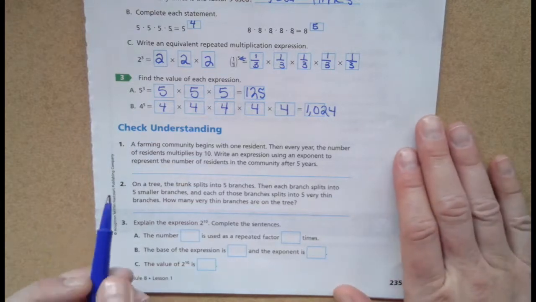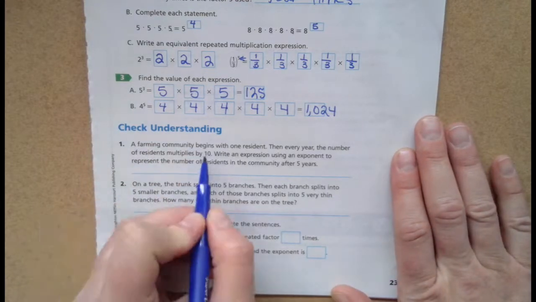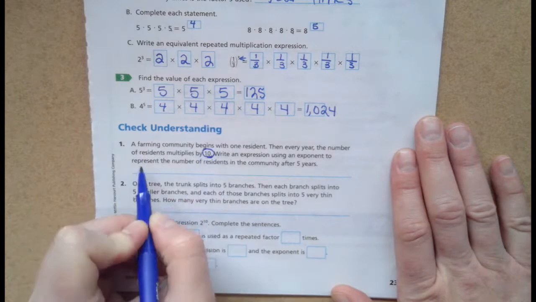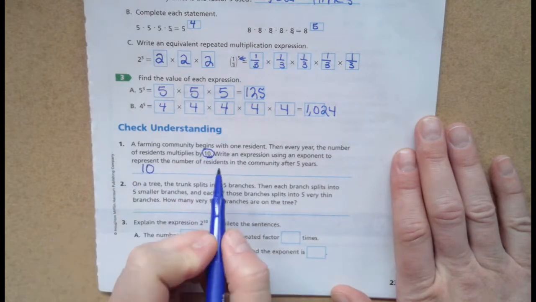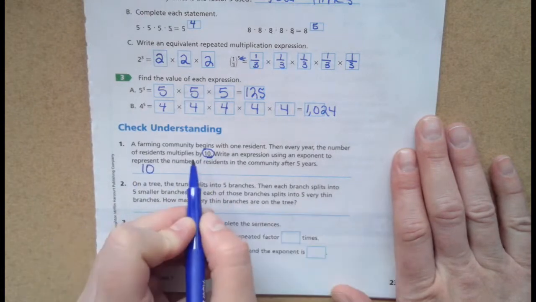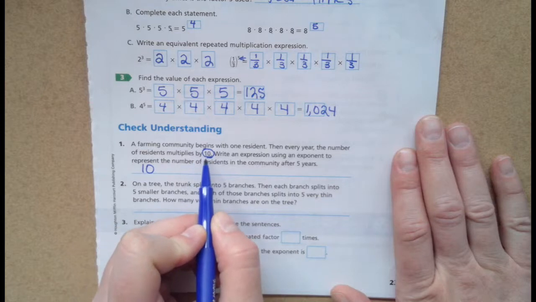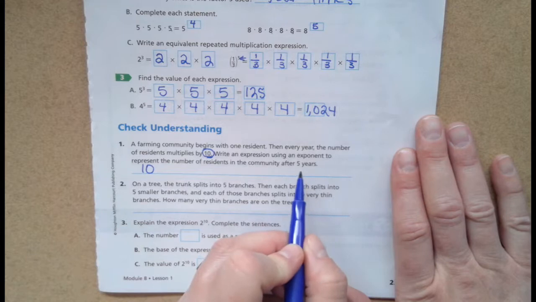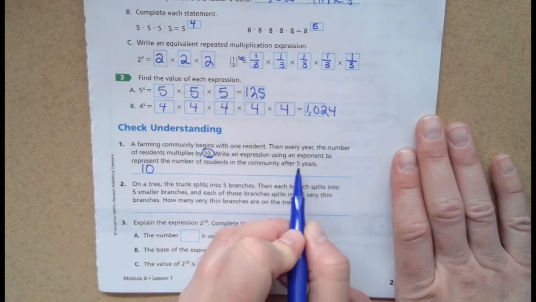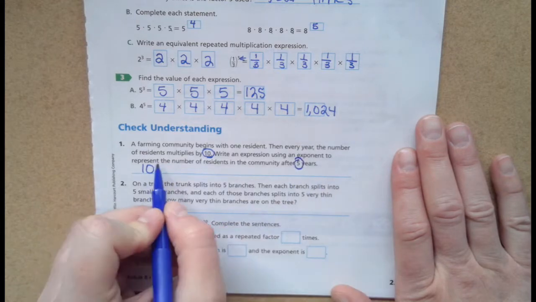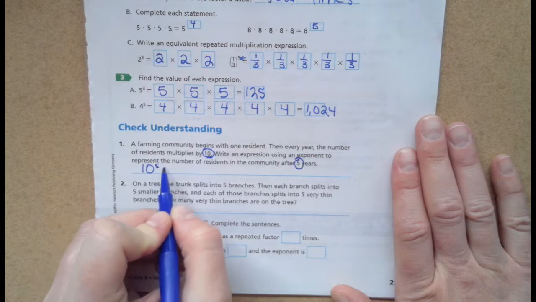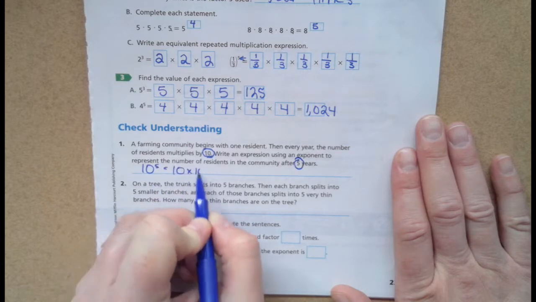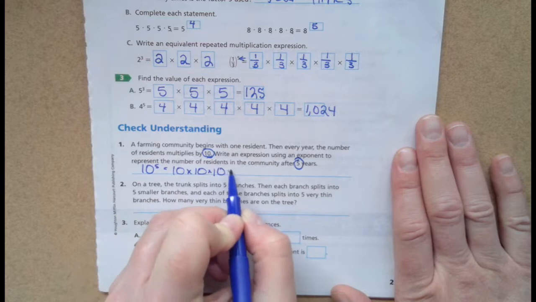So, 10 is going to be our base. And then, because the numbers multiply by 10, it would be 10 times 10 times 10. Using an exponent, represent the number of residents in the community after 5 years. That is our little exponent. So you'd have 10 times 10 times 10 times 10 times 10.